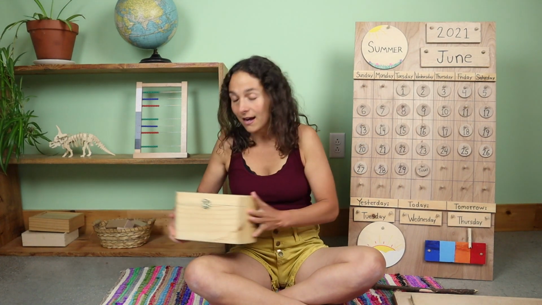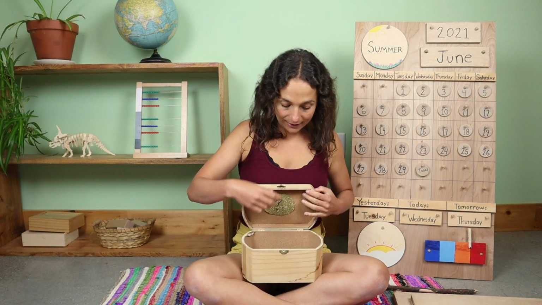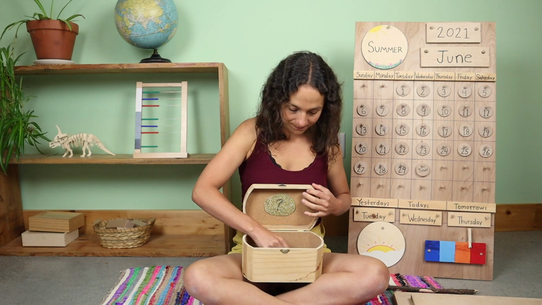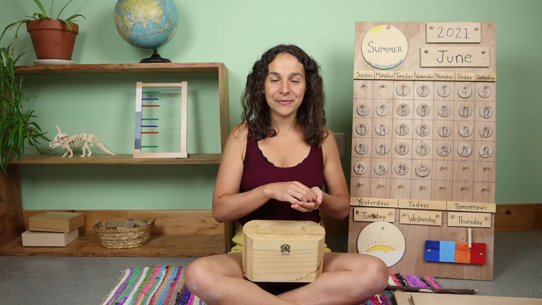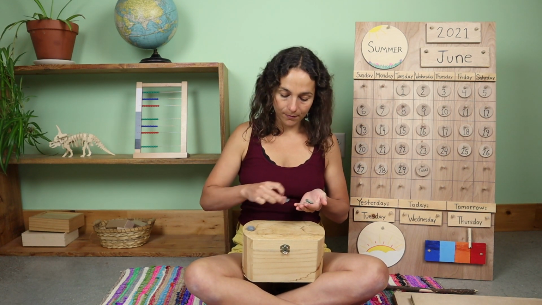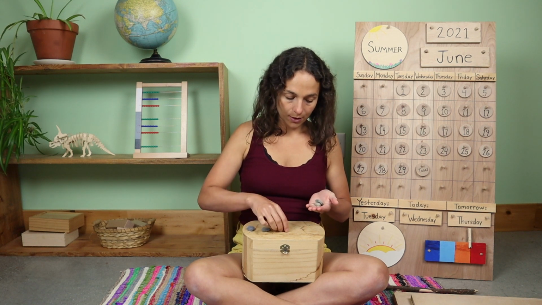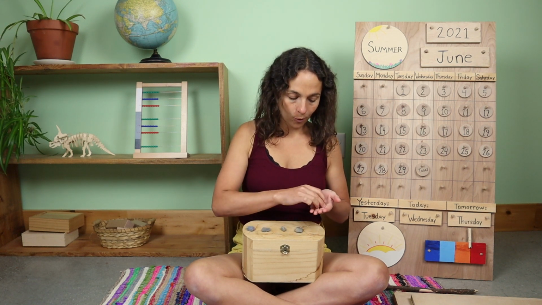It's inside of the number box. Let's take a look. I have these small rocks called pebbles. As I count them, I'll line them up across the top of the box so you can count with me. Are you ready? 1, 2, 3, 4, 5.